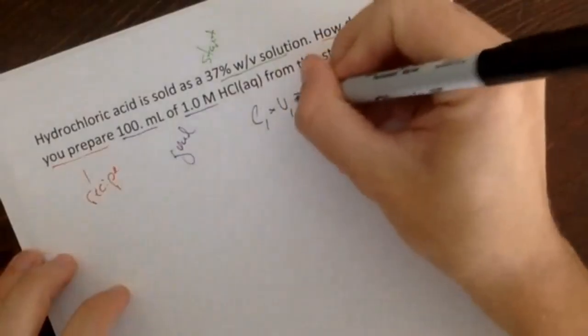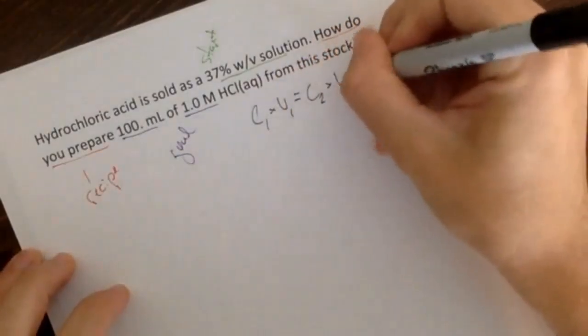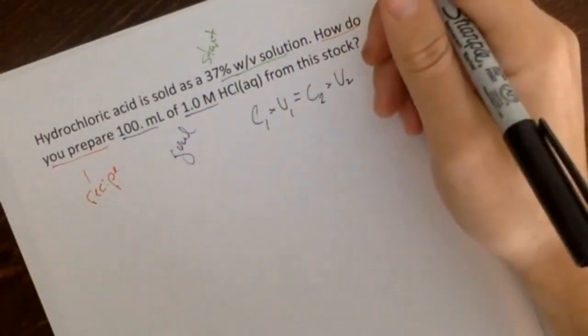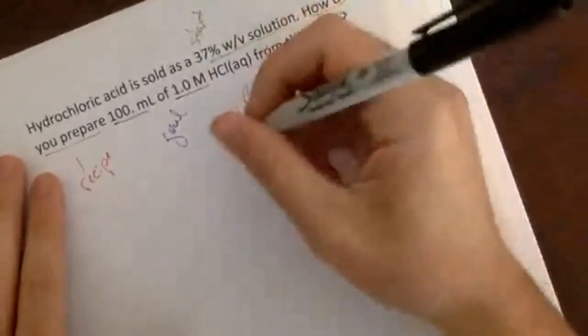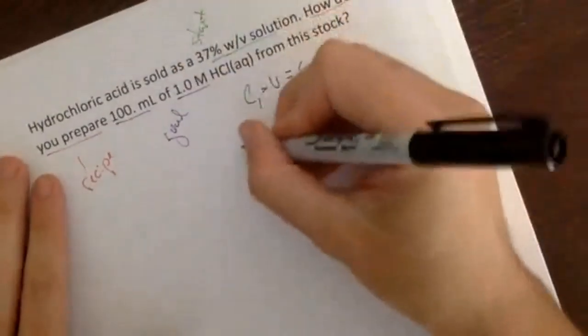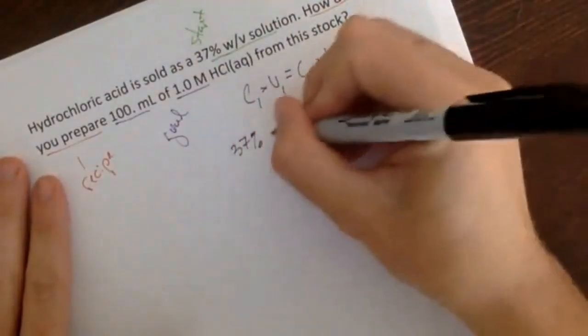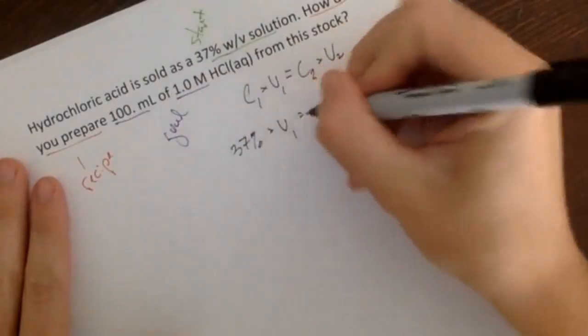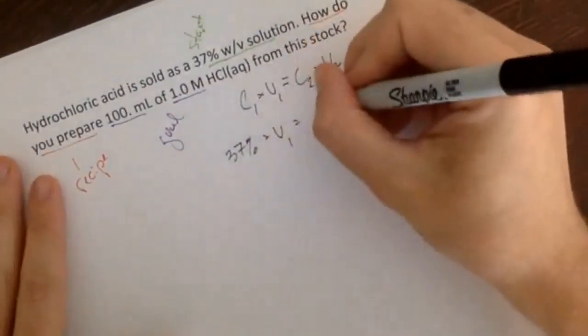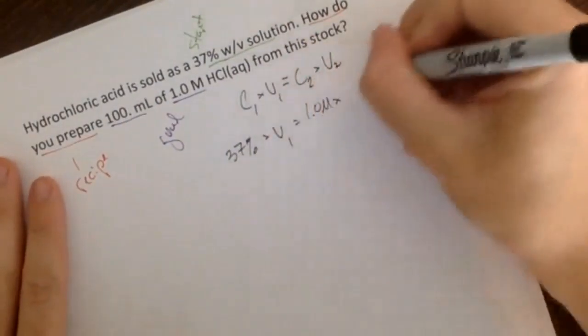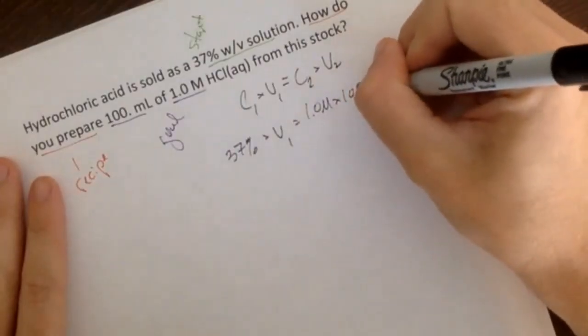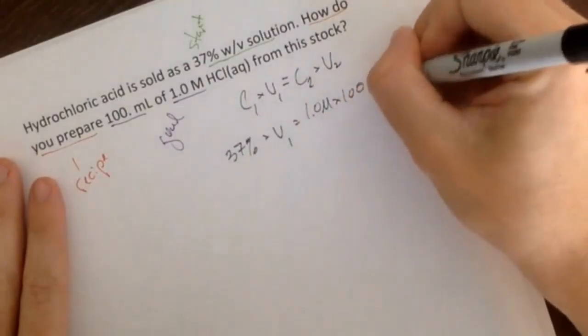C1 times V1 is equal to C2 times V2. This is my starting solution, so 37% times volume 1, which I don't have, becomes 1.0 molar times 100 milliliters.